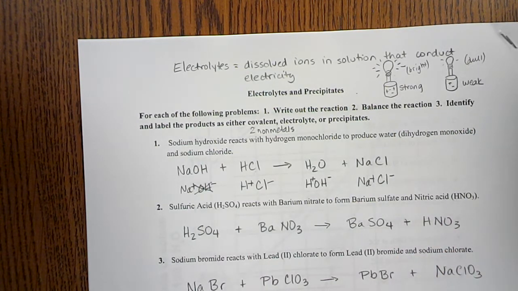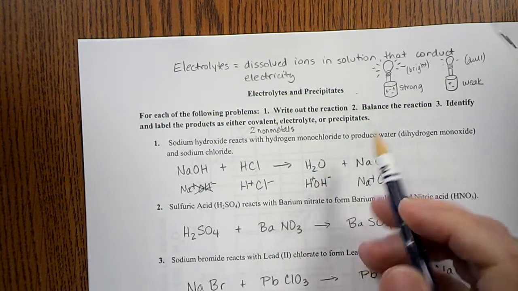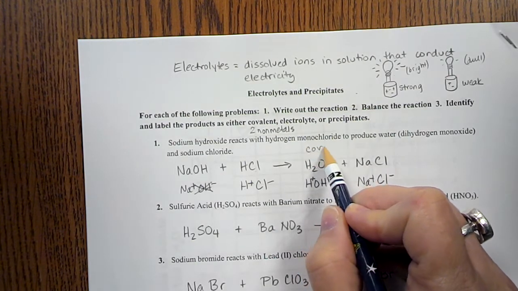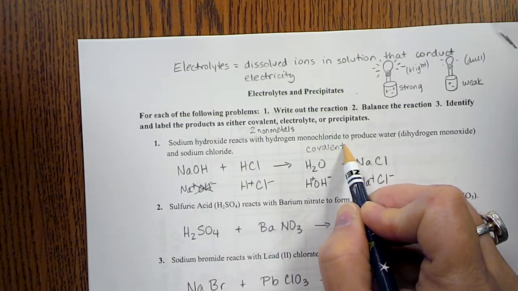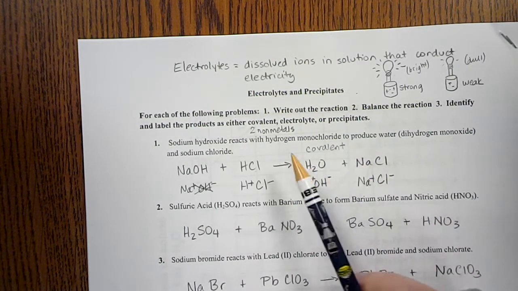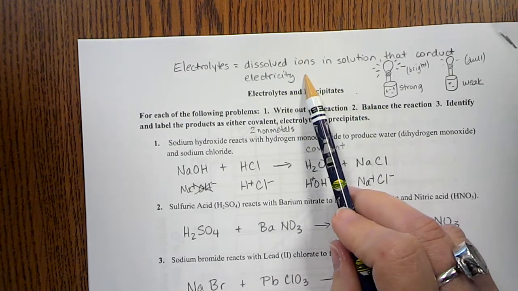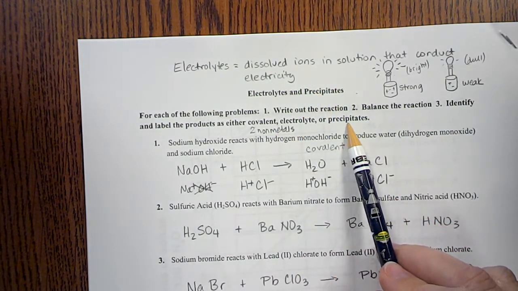So now I've passed step 2 and I'm on to step 3. Identify the products as a covalent, electrolyte, or precipitate. Okay, so we're only looking at the products. Since hydrogen and oxygen are both nonmetals, this is definitely a covalent compound. Now, we want to look and see if sodium is a metal, so we're off with the covalent. We need to look and see if it's going to be an electrolyte that dissolves in solution, or is it going to be a precipitate.